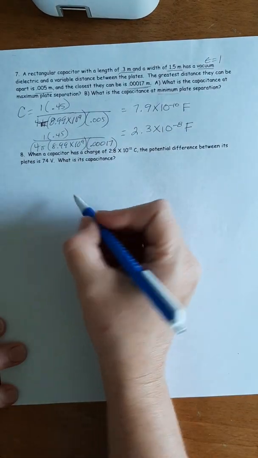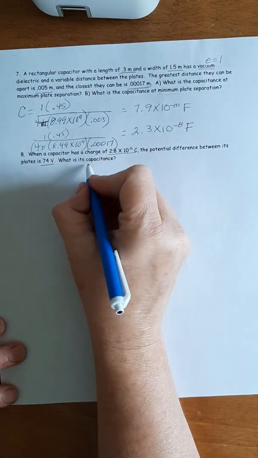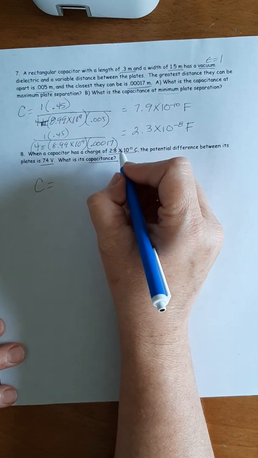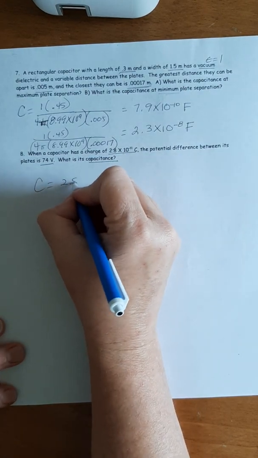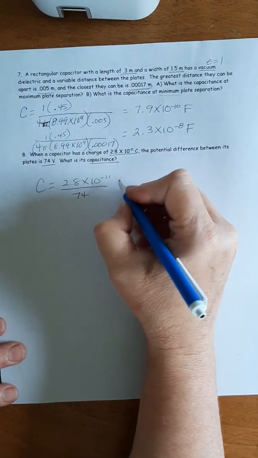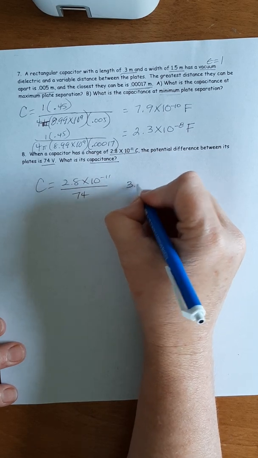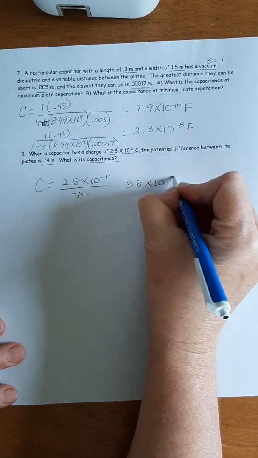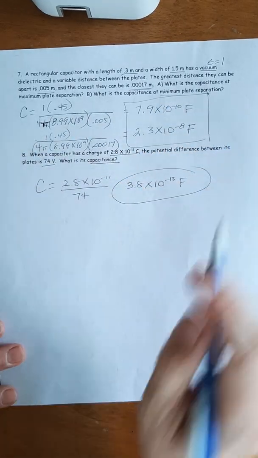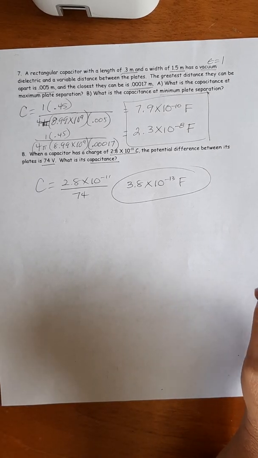And last, capacitance has charge of, potential difference, wanting its capacitance. So literally just charge 2.8 times 10 negative 11 over potential difference. Divide them out. 3.8 times 10 to the negative 13 farads. So you can see the formulas are kind of straightforward if you know them.